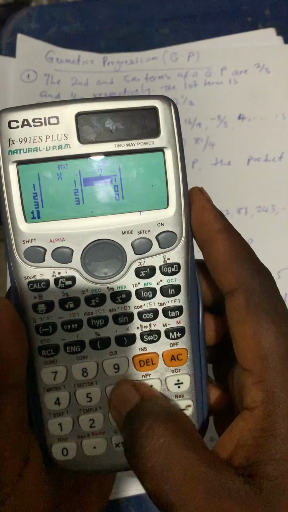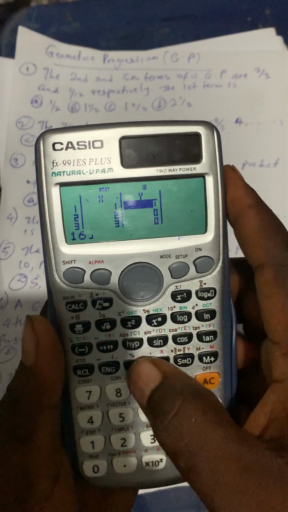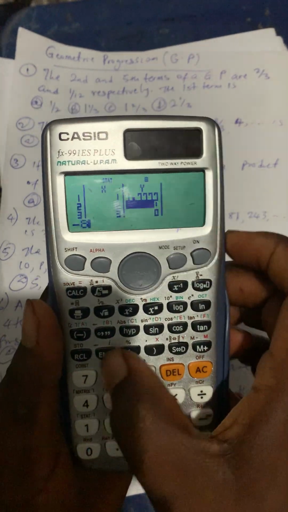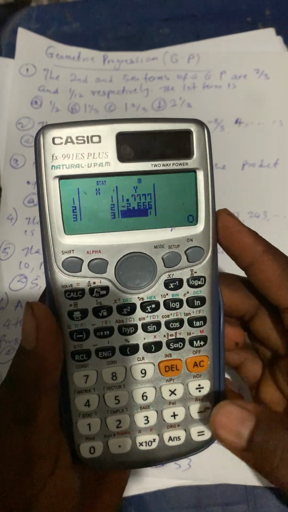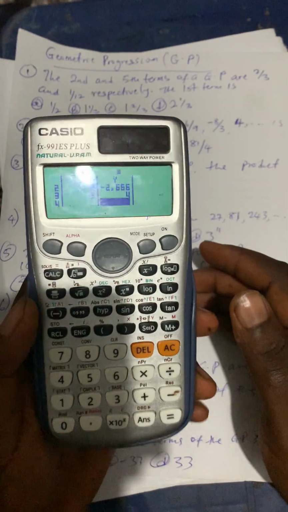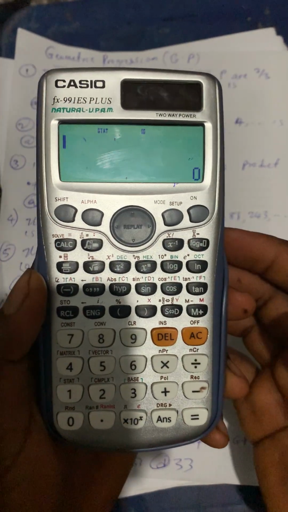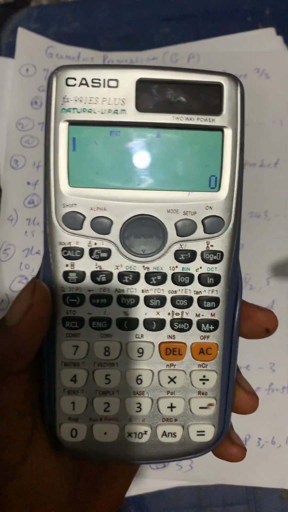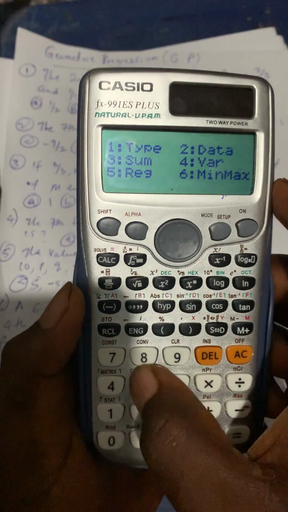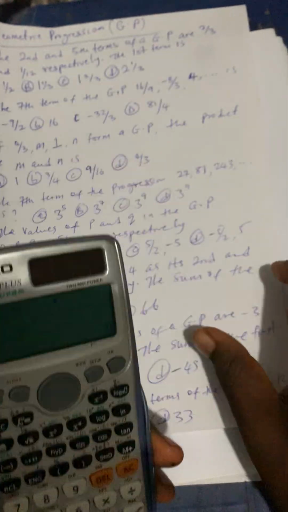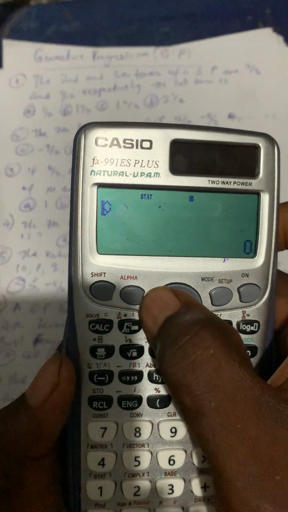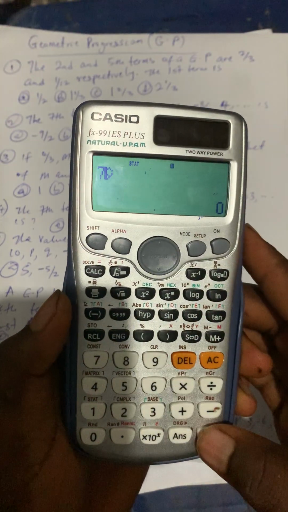So I press 16/9, press equal to. It will ask you the next one, minus 8/3. Press equal to. It will ask you the next one, 4. Press equal to. So as you have put it in and finished, the next thing to do is press AC. If you press AC, it doesn't stop in your calculator. So you press shift and press 1, then press 5, then press 5 again. In the same way, we want to find the 7th term. So I shift to this side and press 7. You see, I press equal to.